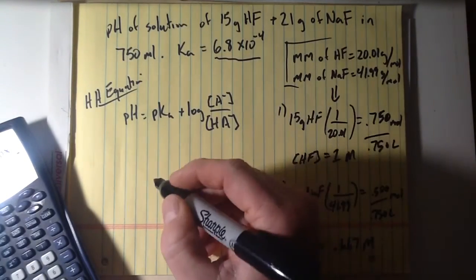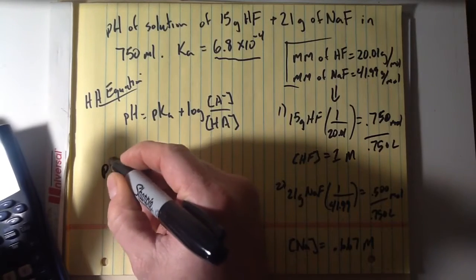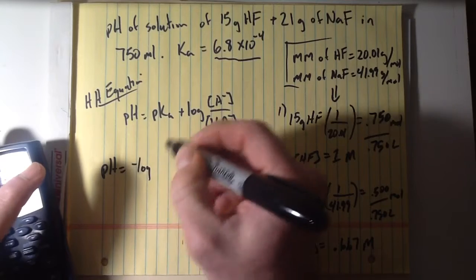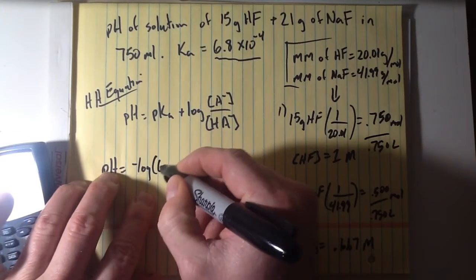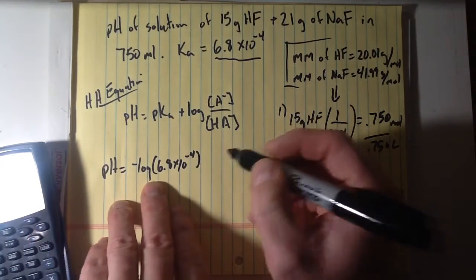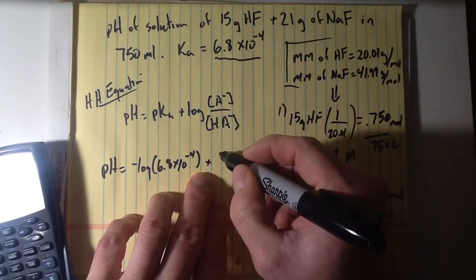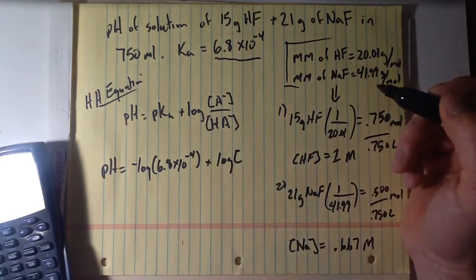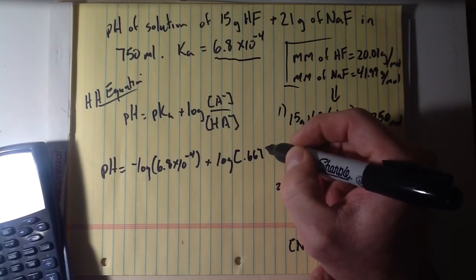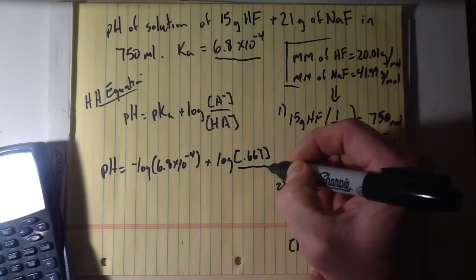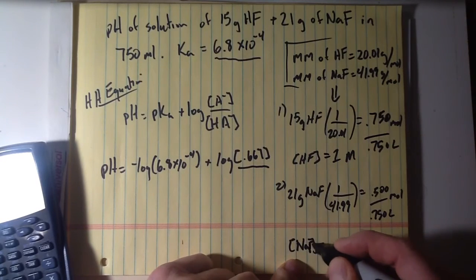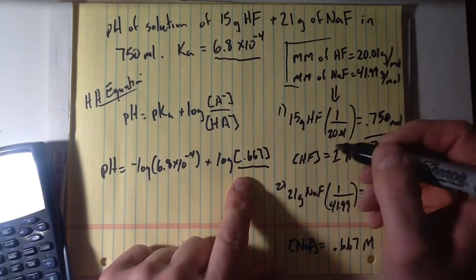All right, so let's plug in and go, and I'll leave the math for you to do. So we'd say the negative log of the Ka value, 6.8 times 10 to the minus 4th. We would take the negative log of that and add to it the log of our 0.667, which is NaF's concentration, divided by the 1 for HF.